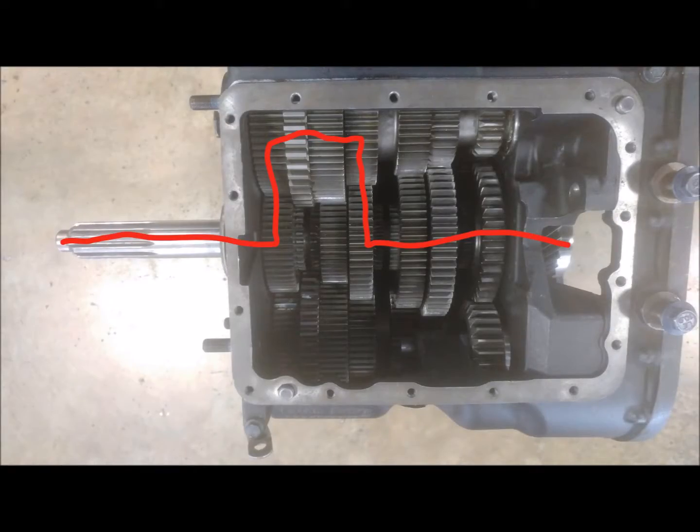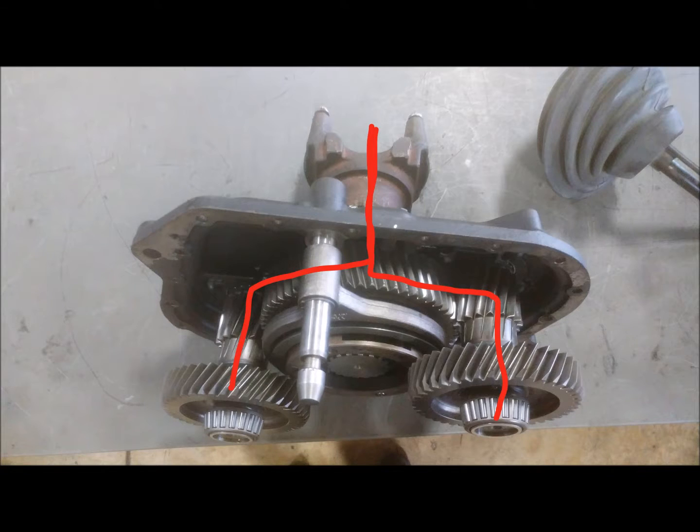Now let us look at third gear. The power will flow from input shaft to drive gear to the counter shaft to the third gear connected to the main shaft, then out to the auxiliary box. Once in the auxiliary box, your power will go counter shafts to the low gear out to the drive line.